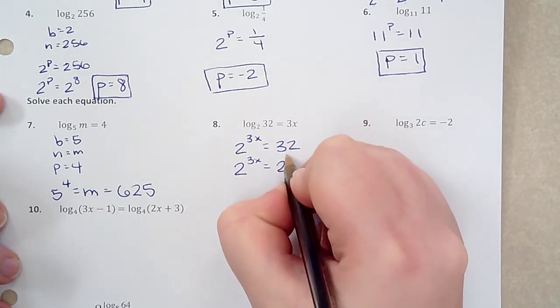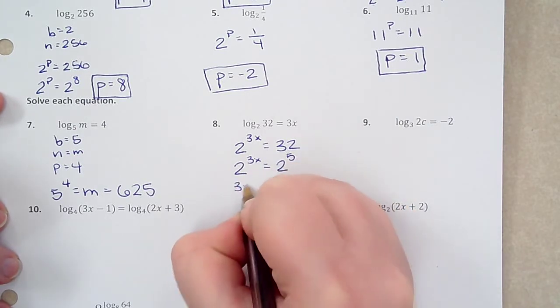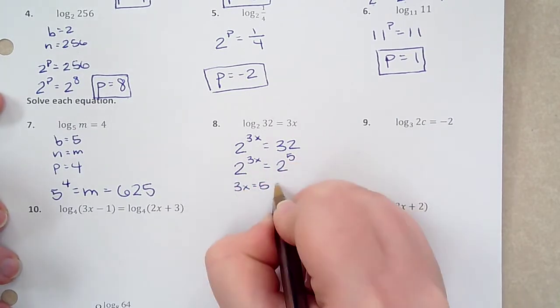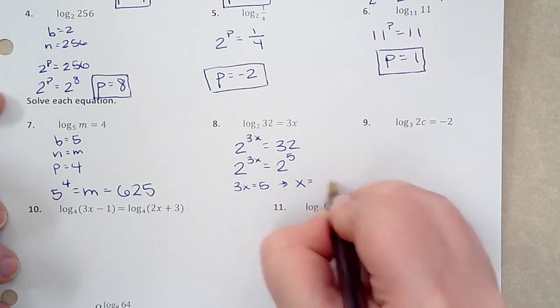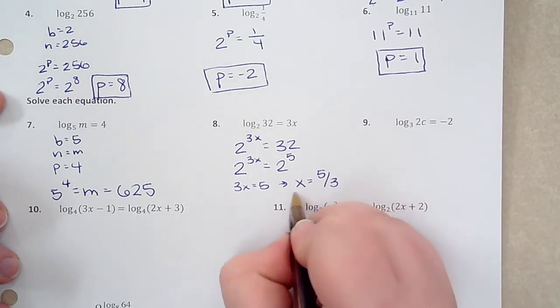This is going to equal 2 to the 5. So 3x equals 5 when they have the same base. Therefore, x equals 5/3.